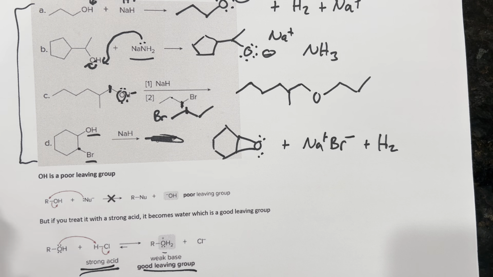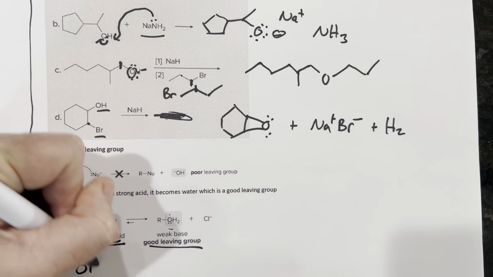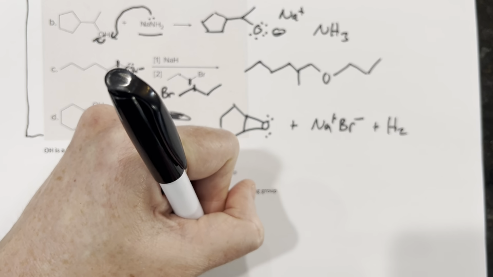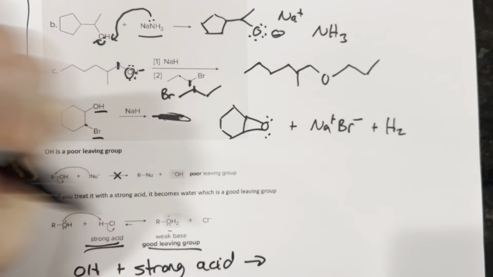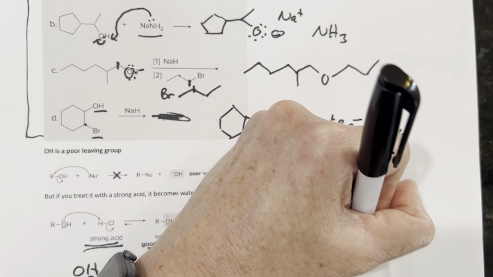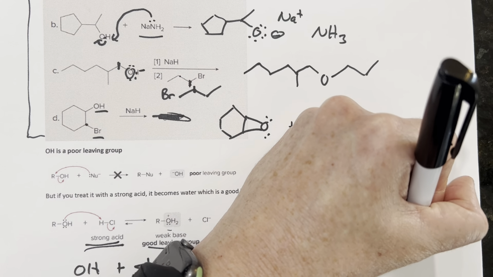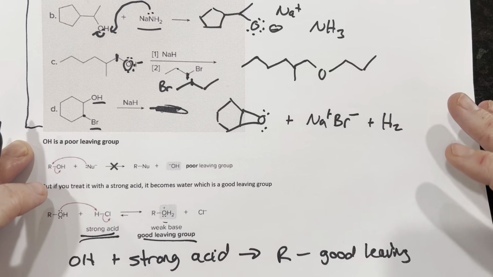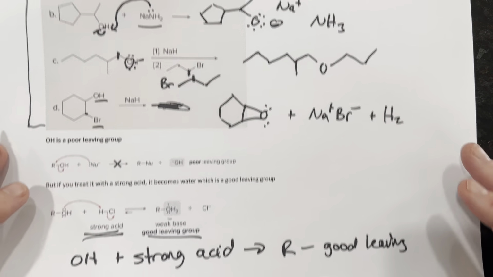So again, an alcohol plus strong acid means you have something with a good leaving group. Okay. If you have something with a good leaving group, you can do all sorts of reactions. You can do SN1, SN2, E1, E2, depending on the situation.